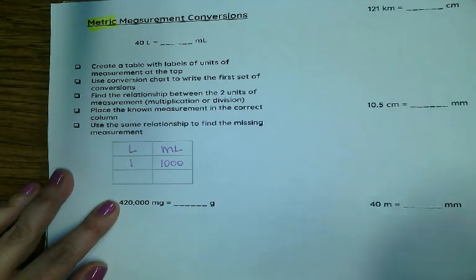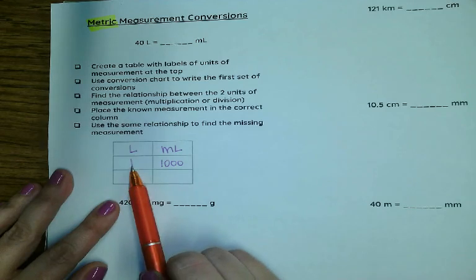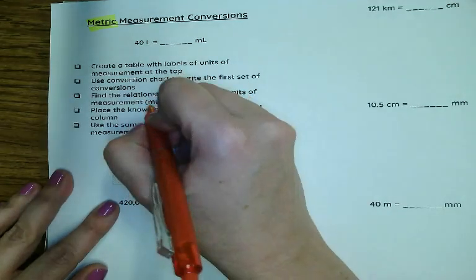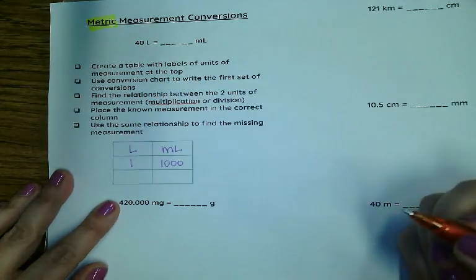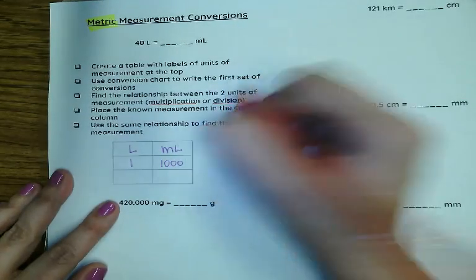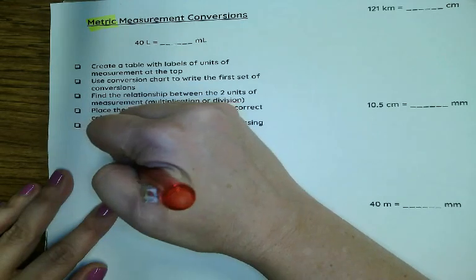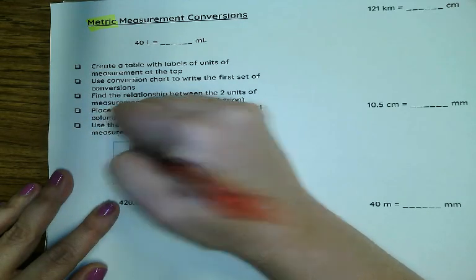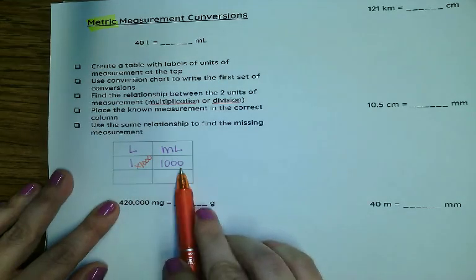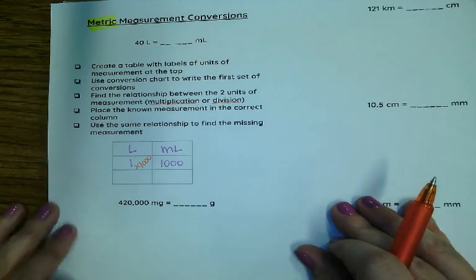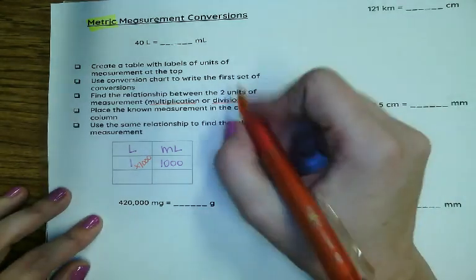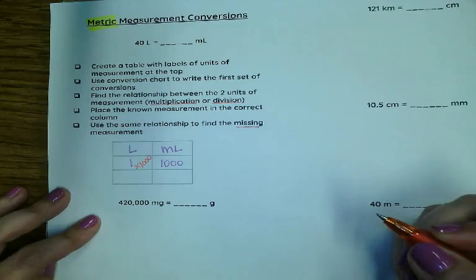The next thing I want to know is, what is the relationship between 1 and 1,000? And remember, that relationship has to be either multiplication or division. So I can see that I'm going to be multiplying by 1,000. 1 times 1,000 is 1,000. That's the relationship we're going to be using to find the missing information.